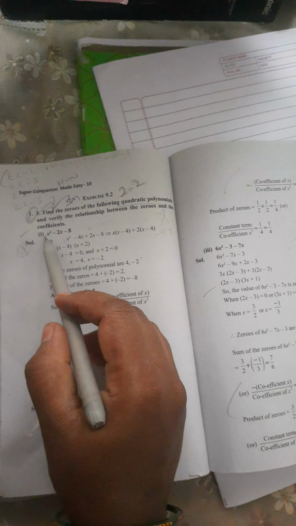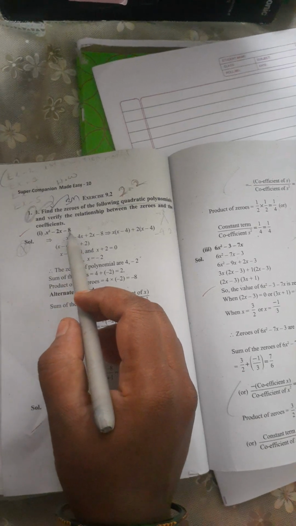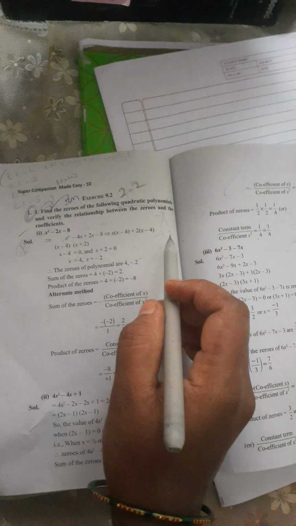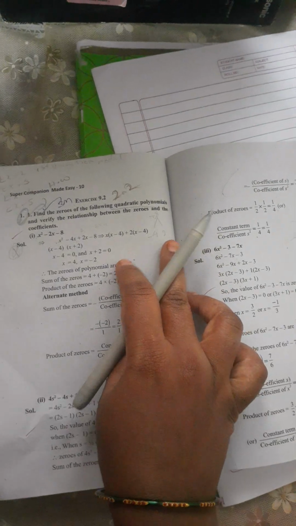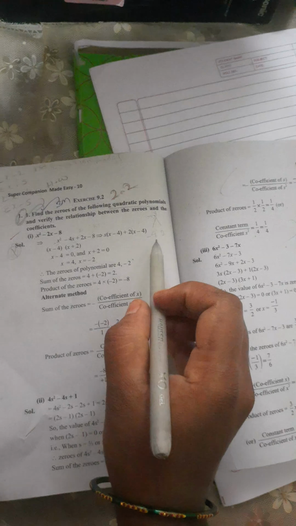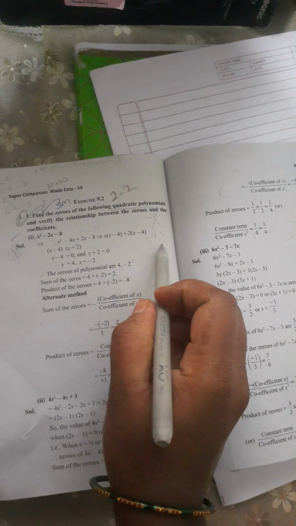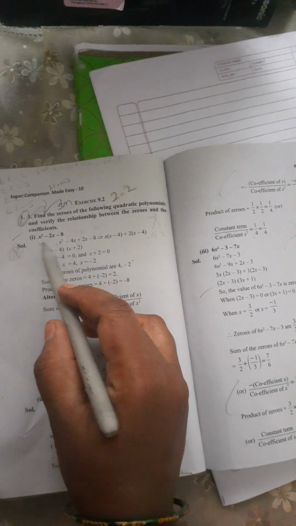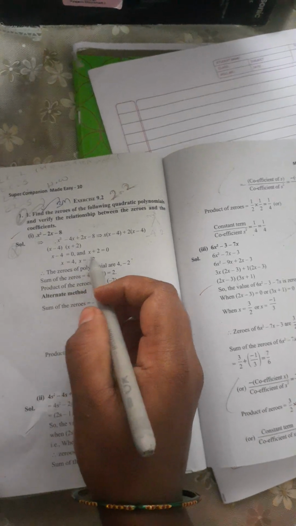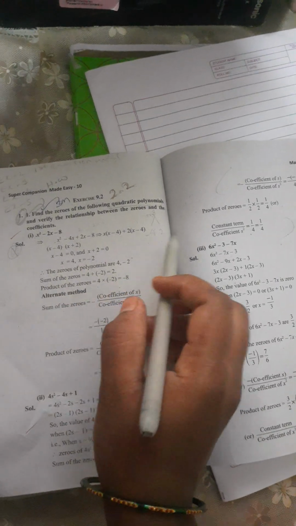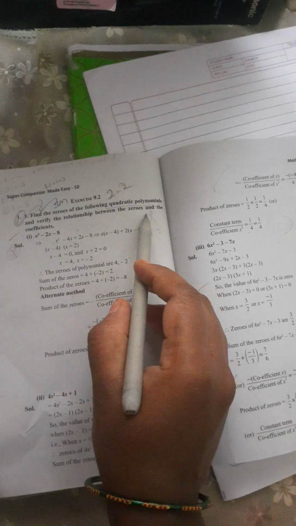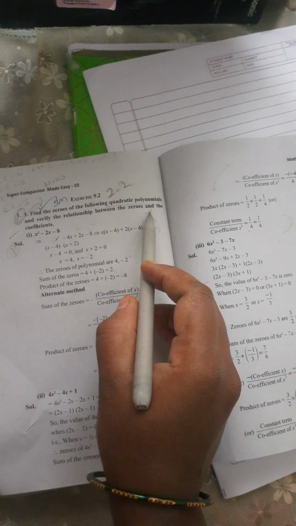We multiply the coefficient and the constant, and you get minus 8. Then we need two numbers whose product is that, and if you add or subtract them you should get the middle number. 4 twos are 8.